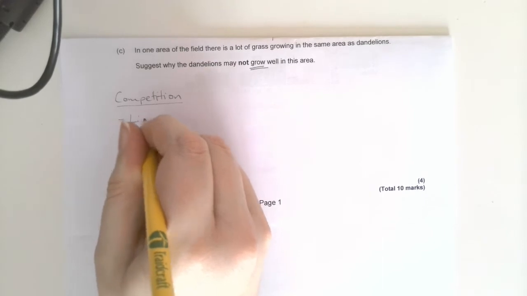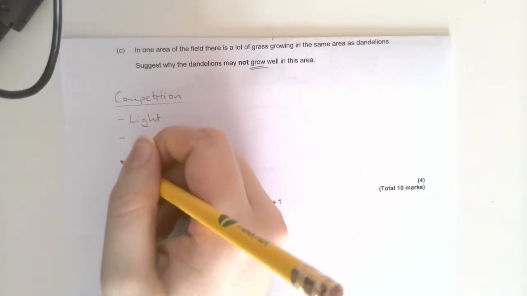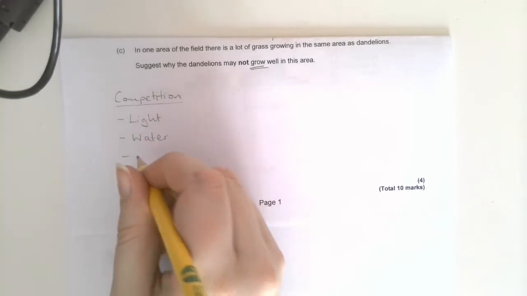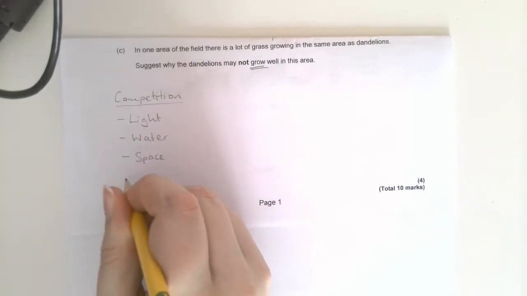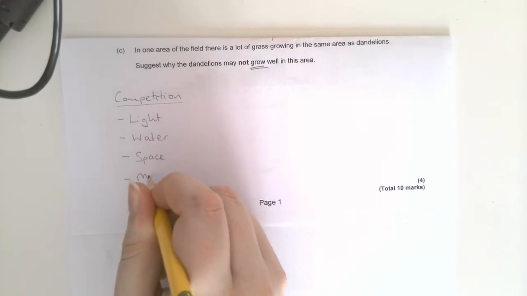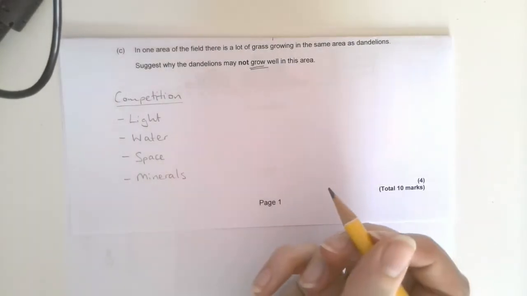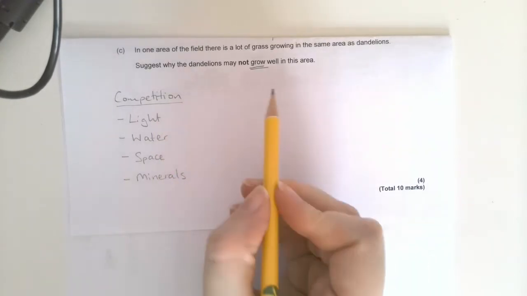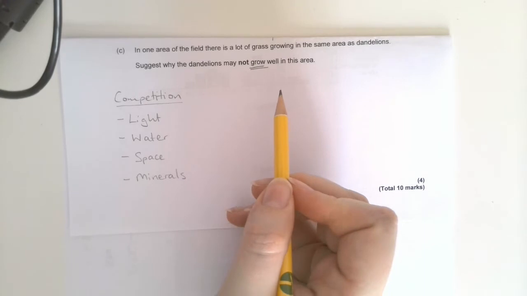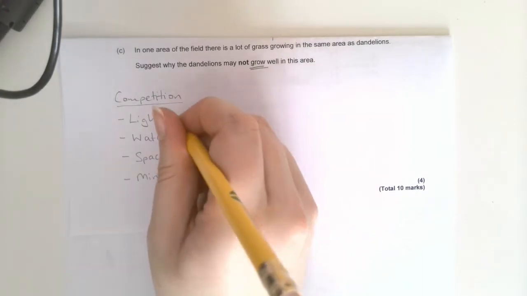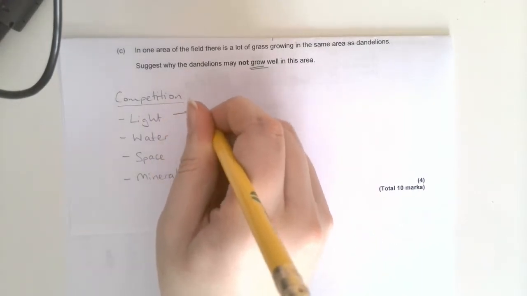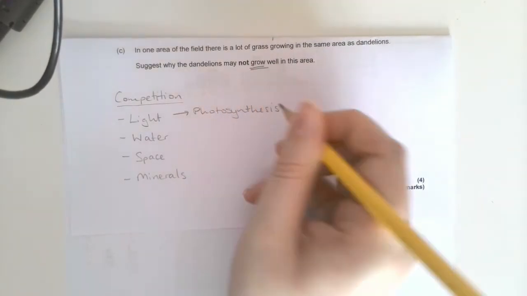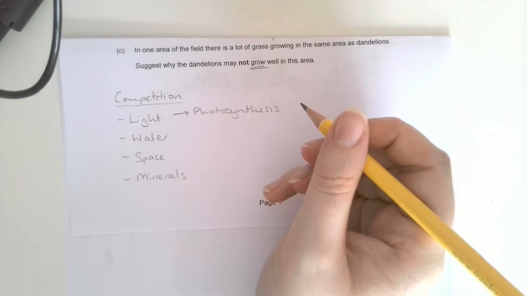So they may be competing for light, they may be competing for water, they may be competing for space, or they may be competing for minerals. And then you need to link these things to why the dandelions might not be growing as well. Well, light is going to affect their photosynthesis, using those biological keywords.